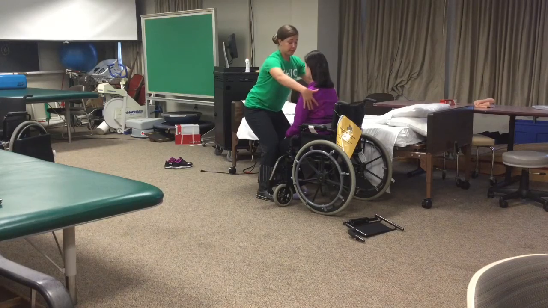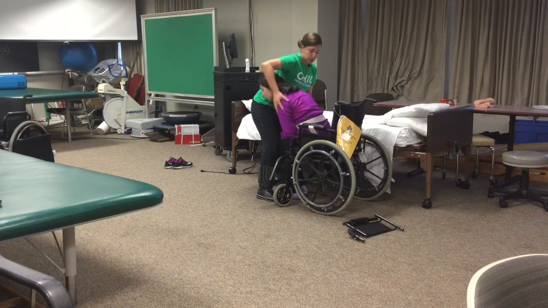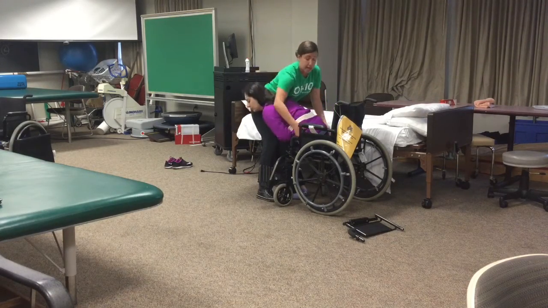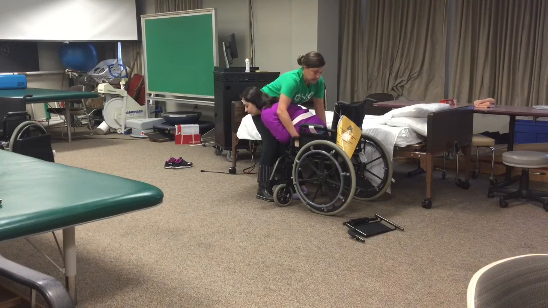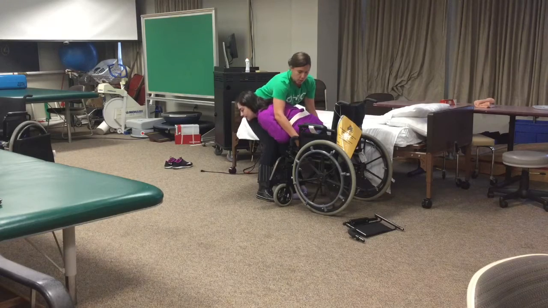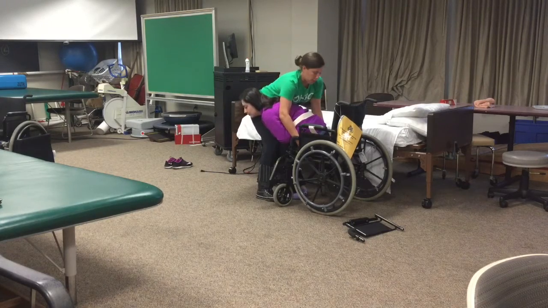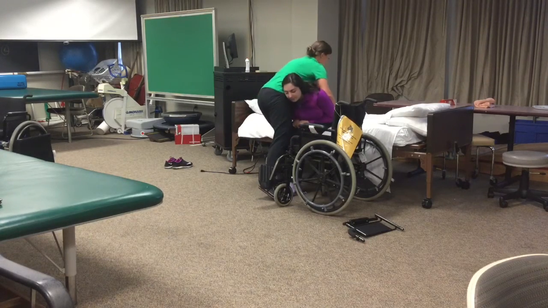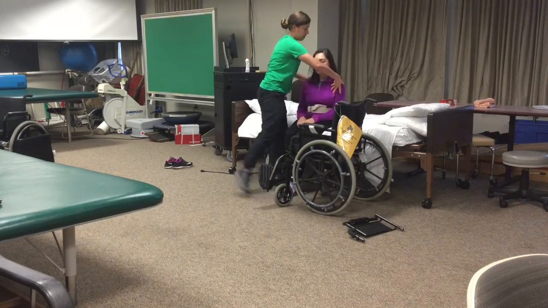I'm leaning her forward this time, and she's gonna rest her torso on my thigh, and hand placement is under the buttocks, and same cueing.